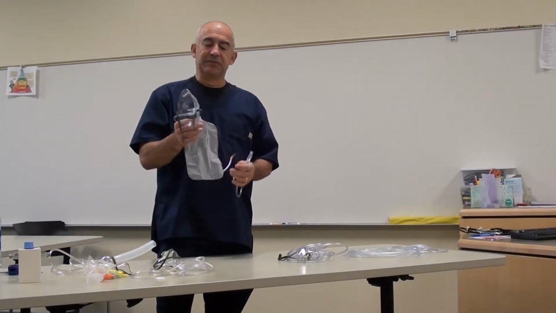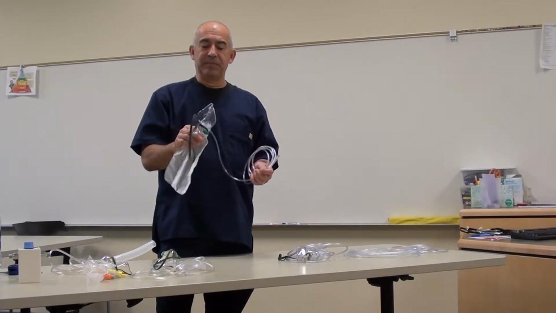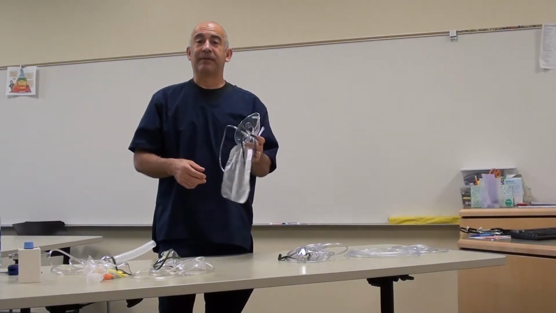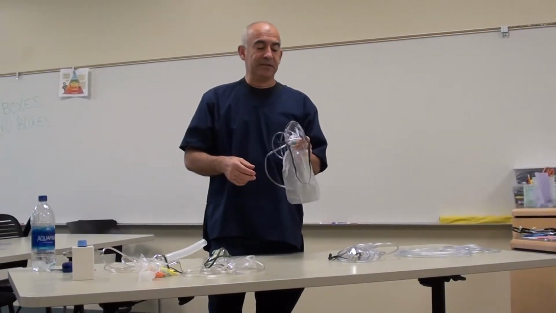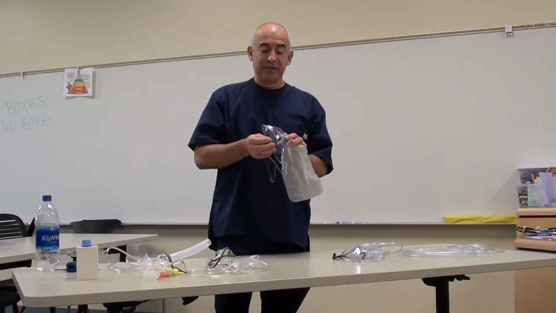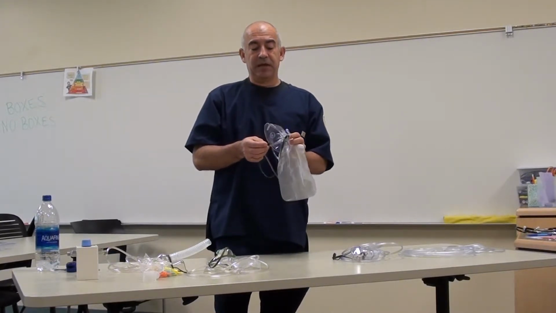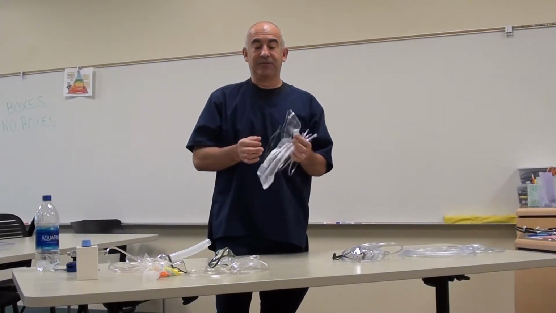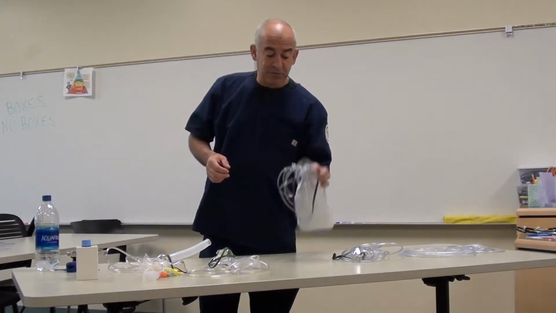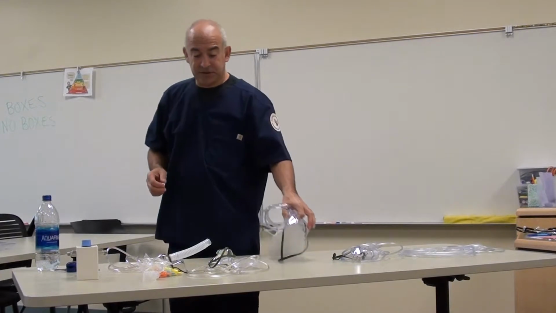The advantages to this particular device are that it's cheap, easy to use, and offers a moderate to high FiO2. Disadvantages are that it can be uncomfortable again for some patients. It can be a suffocation hazard, and the person has to take it off to eat. This one also does not require humidification.